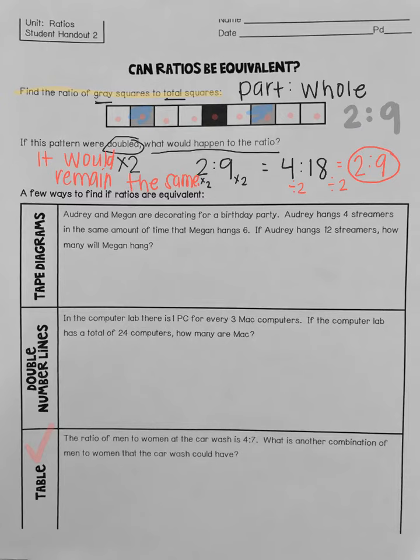So now let's look at the two other examples. We're really going to look at 3, but let's start by looking at tape diagrams. So looking at tape diagrams in my problem here, it says Audrey and Megan were decorating for a birthday party. Audrey hangs 4 streamers in the same amount of time that Megan hangs 6. If Audrey hangs 12 streamers, how many will Megan hang?